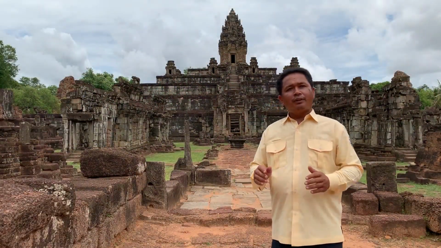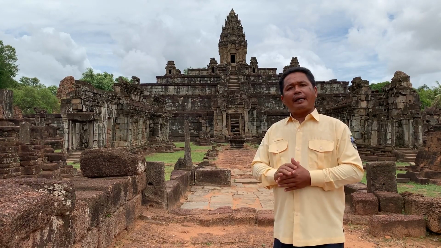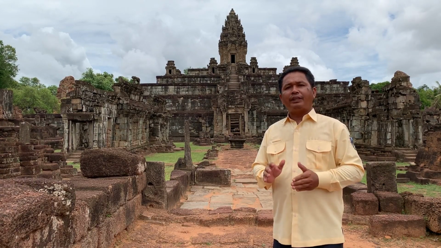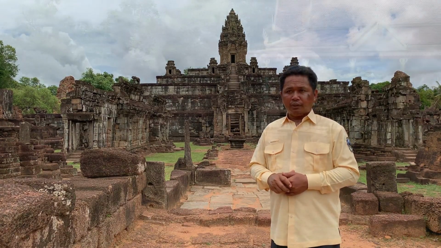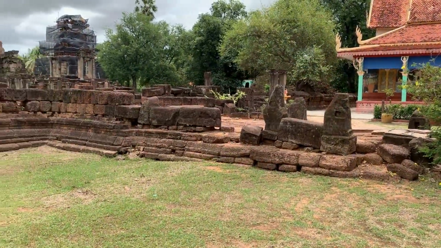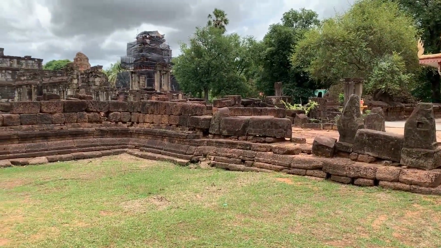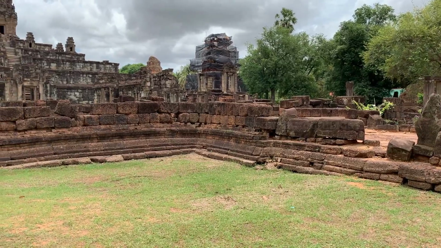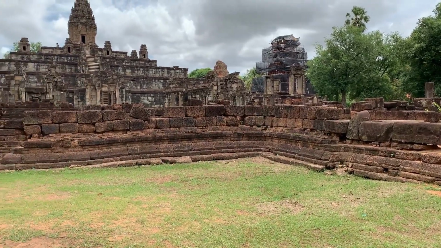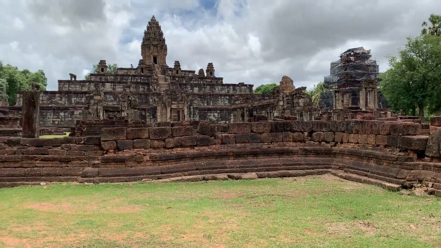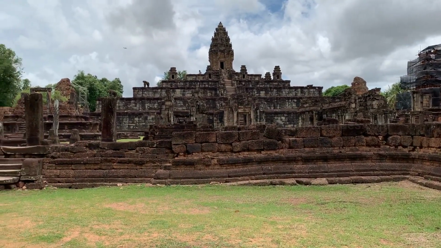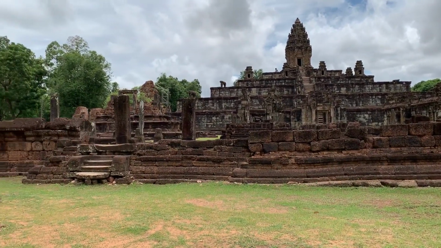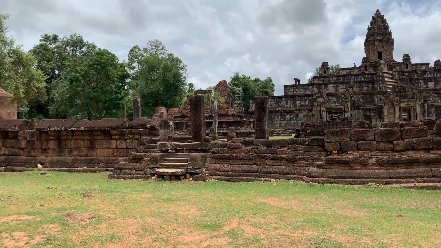So now we are at Bakong Temple. Bakong Temple was built in the ancient capital of Angkor. The ancient capital of Angkor is Hariharalaya.